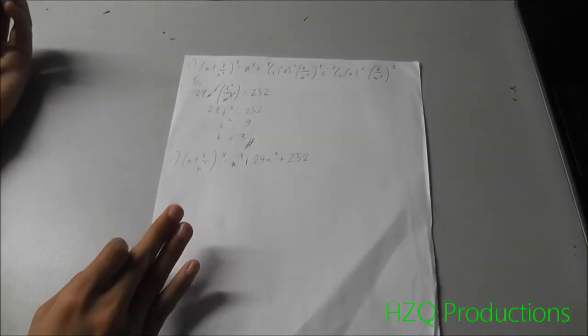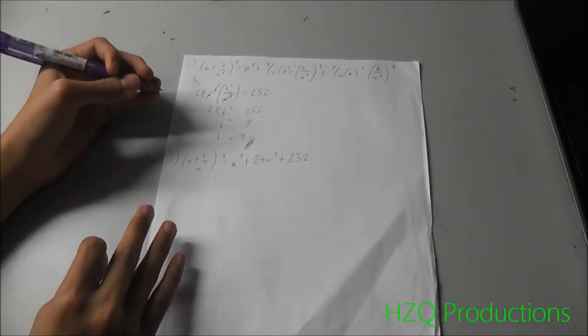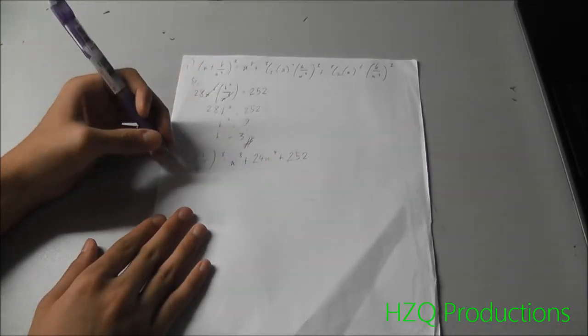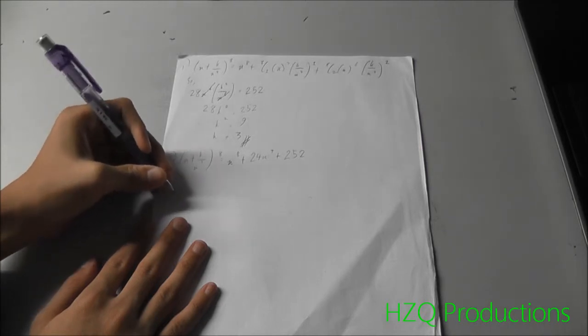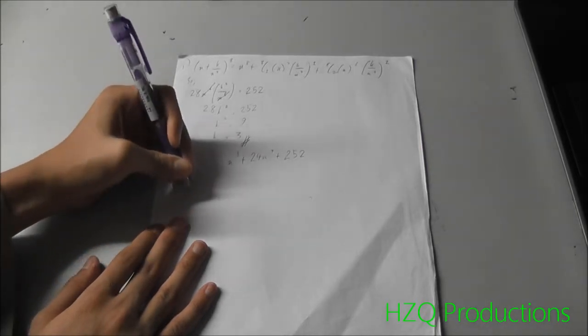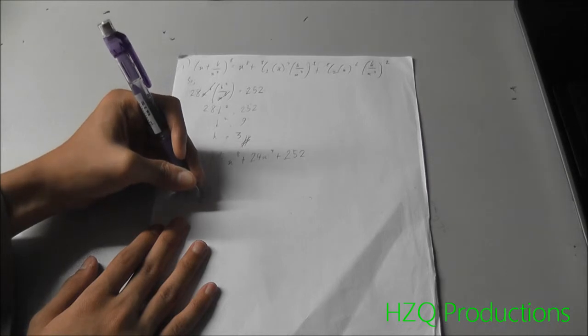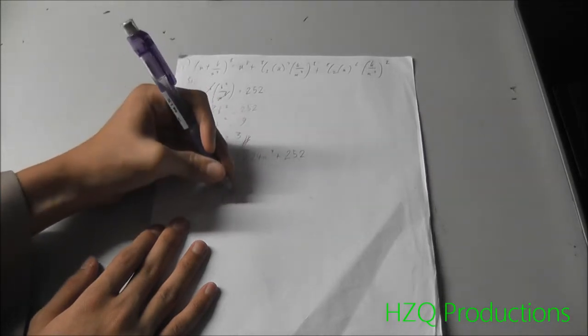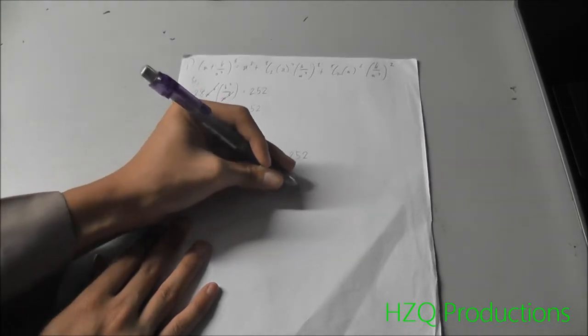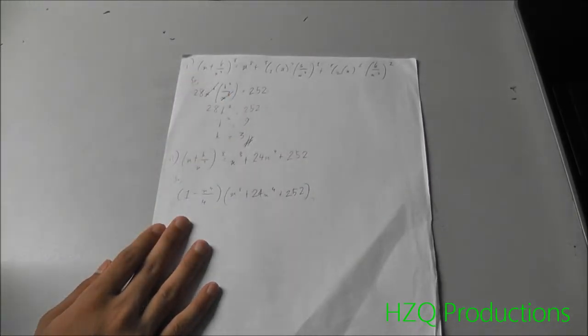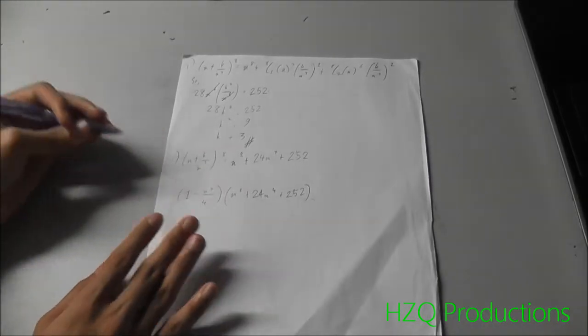Okay, now what? Now we're going to use this to give an expansion with this one. In that case, we're going to use 1 minus x to the power 4 as mentioned in the question, multiplied with your expansion here. I'm going to quickly do the expansion here.